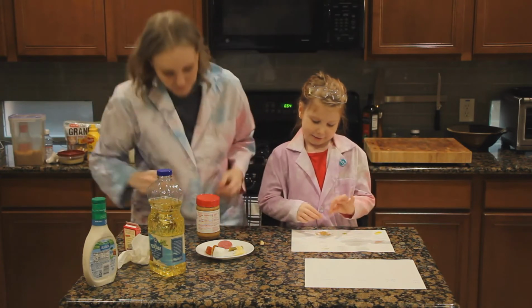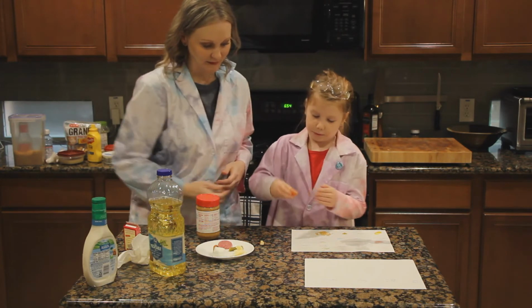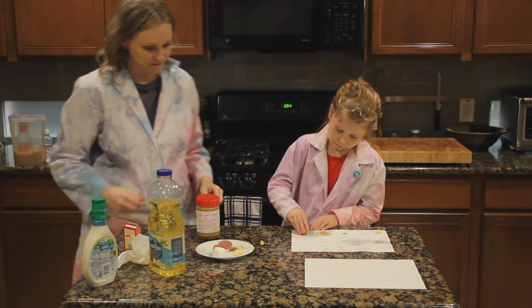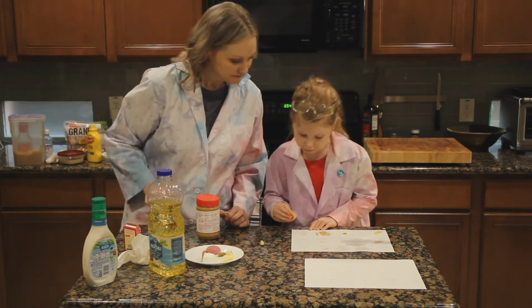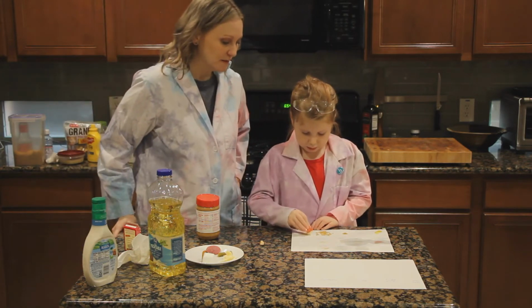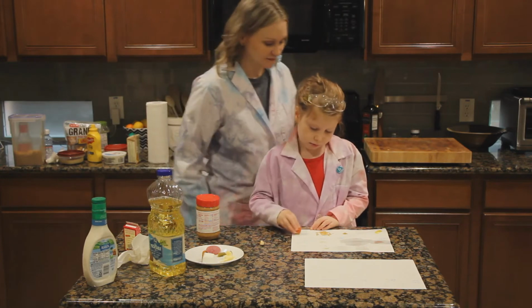Next we have apple. Let's rub some apple onto the paper. Good, be easy to grab like that. Oh, and rub it into the paper. Oh, I feel a lot of fat coming out of that. Well, gotta remember we have to wait for it to dry before we know if it's fat or not. It's probably just juice.